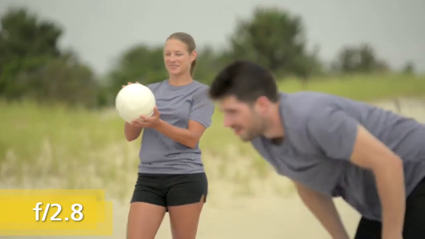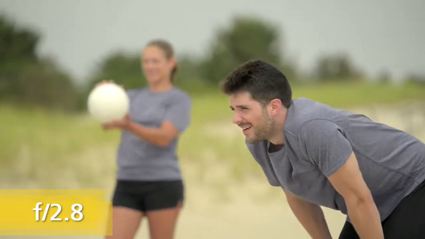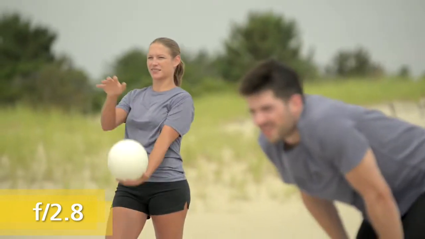By screwing this into the front of the lens, I can shoot at a wider f-stop and get that nice shallow depth of field, which I really like. So I carry a variable ND filter with me whenever I'm shooting.